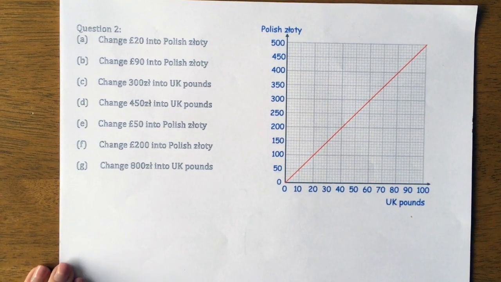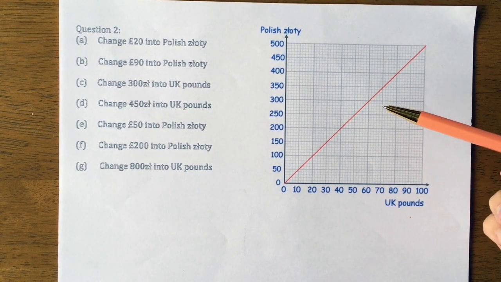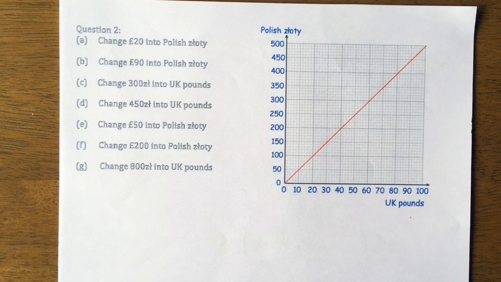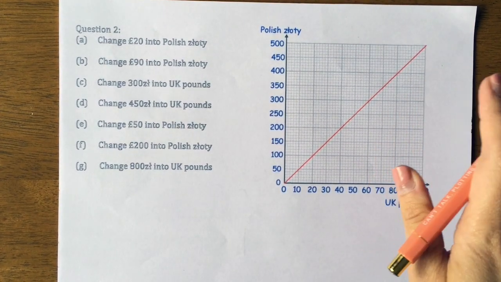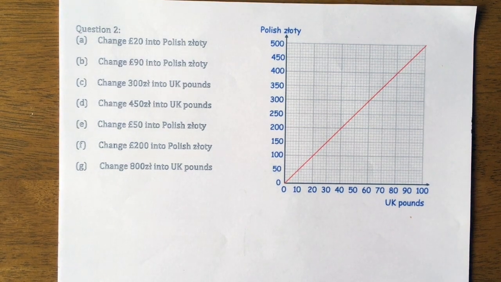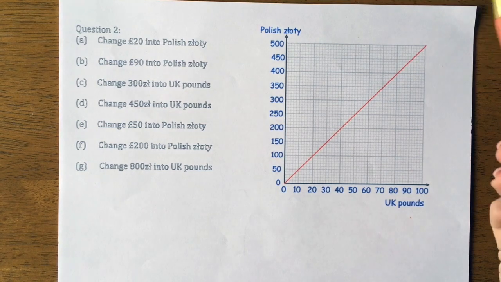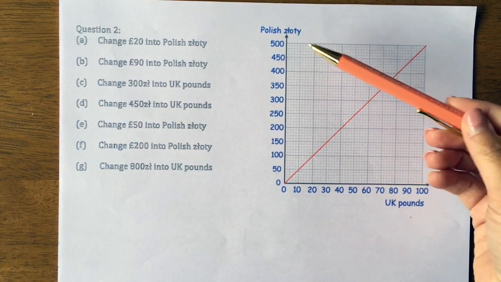Hi everyone! In this video I'm going to show you how to use conversion graphs. Once I've gone through this question, you've got a few questions that I want you to have a go at. Hopefully this video will help you to understand what you need to do on each question. This conversion graph is for UK pounds and Polish zlotys.